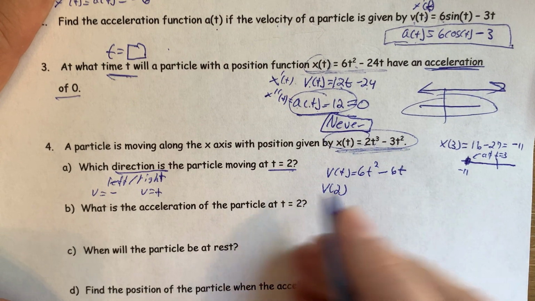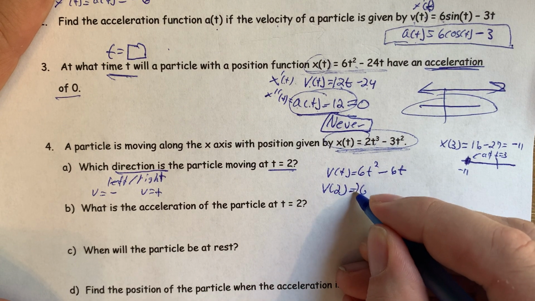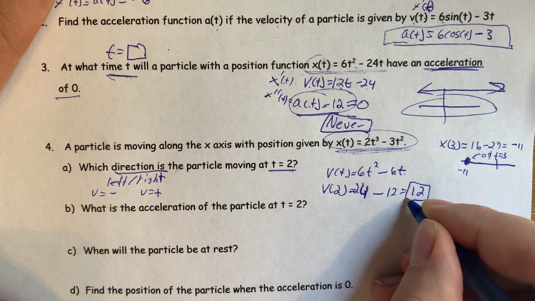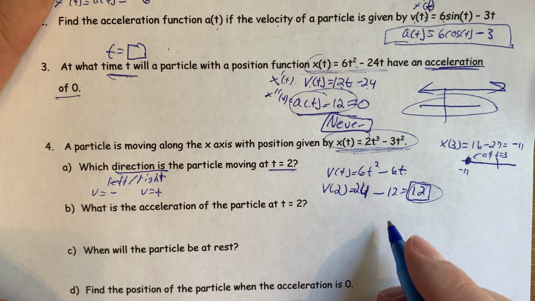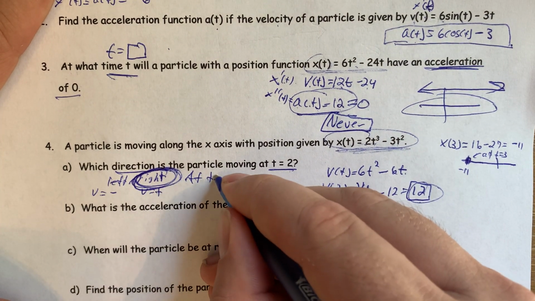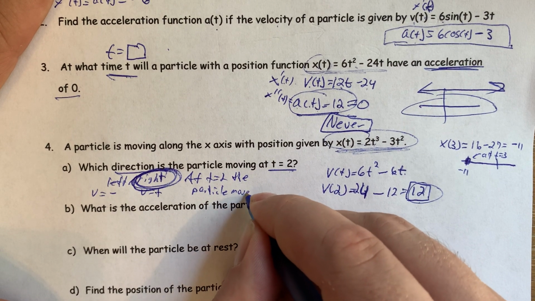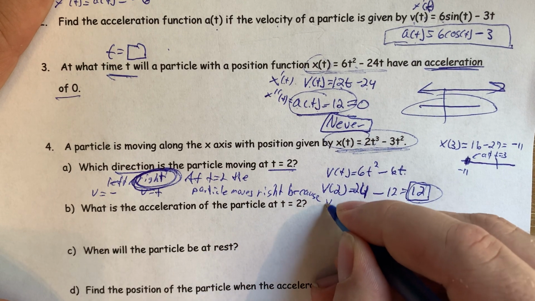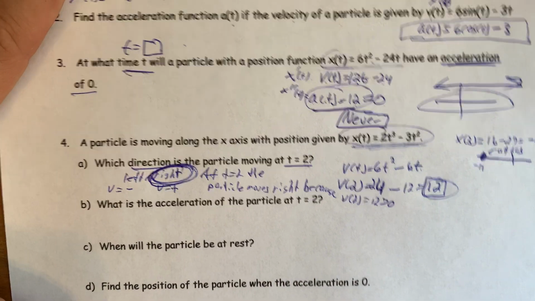So v of 2, that's when the time is 2. 2 squared is 4, so we get 6 times 4 is 24. 6 times 2 is 12. 24 minus 12. So the velocity at time 2 is 12. What direction is the particle moving? Well, because this is a positive number, the particle is moving to the right. So we could write a sentence that says at t equals 2, the particle moves right because v of 2 equals 12, which is greater than 0. So it's a positive number.